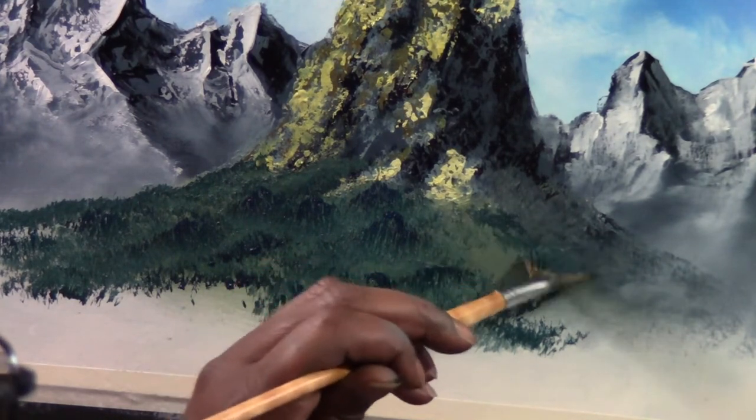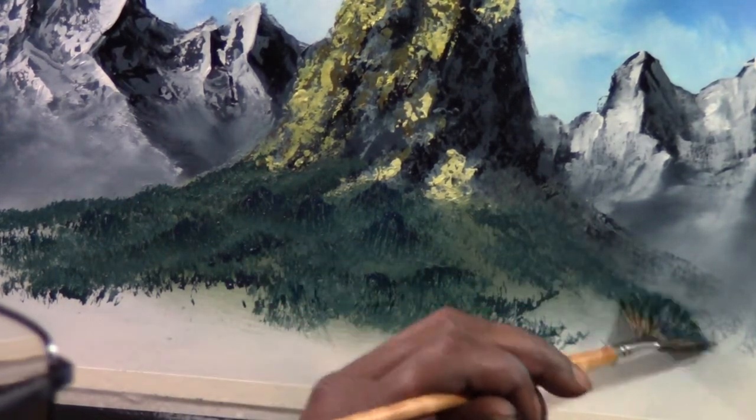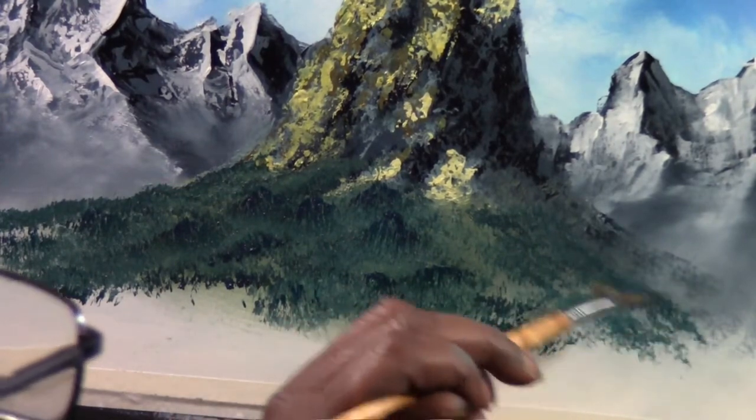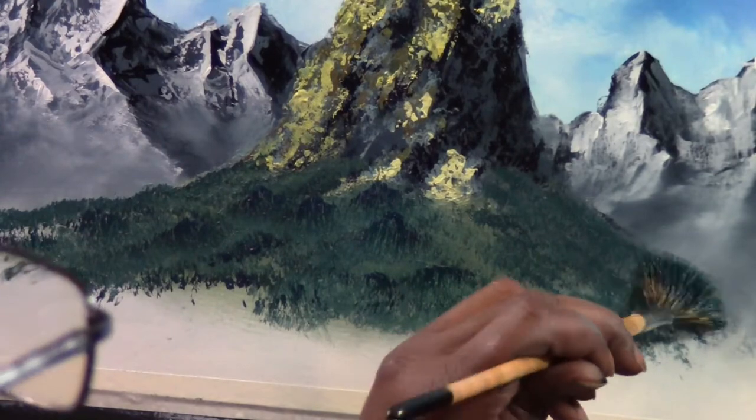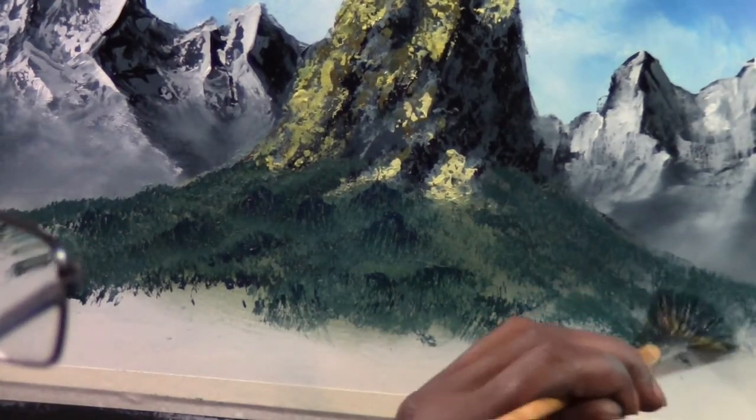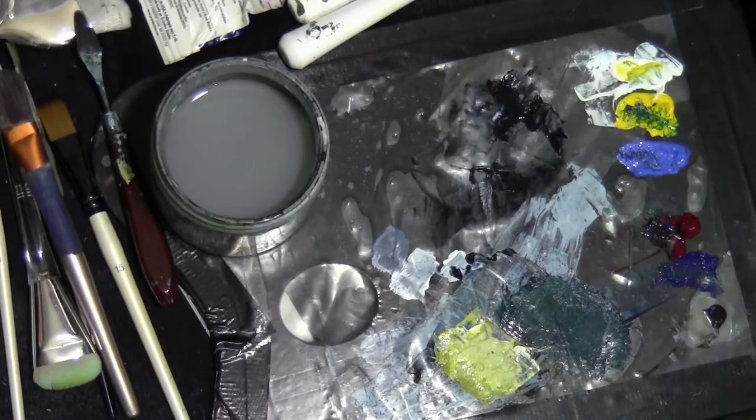All right, now you're gonna come to the other side, the darker side here, and same thing, just some taps, and going in the direction of the mountain. You can bring some of that up there, just like this. Bring it out in front there, like that. Bring it right up there.